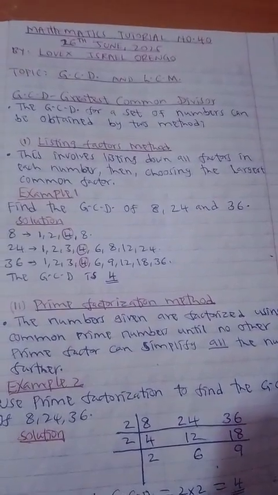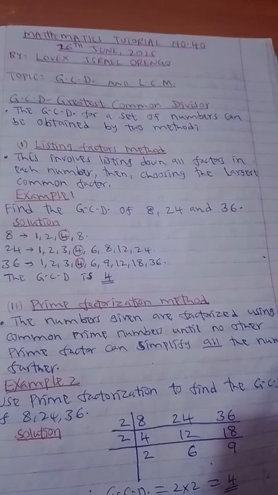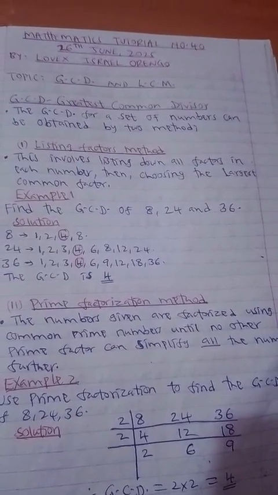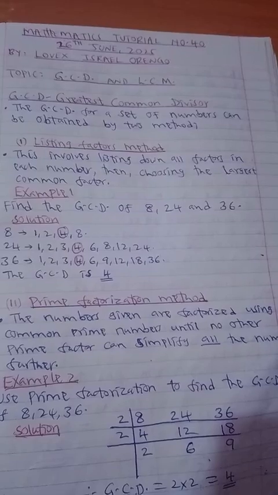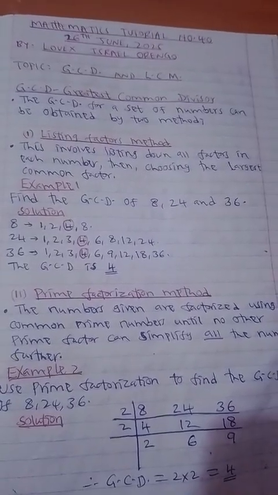Method 1, listing factors method. This involves listing down all factors in each number, then choosing the largest common factor. For example, find the G.C.D of 8, 24, and 36.